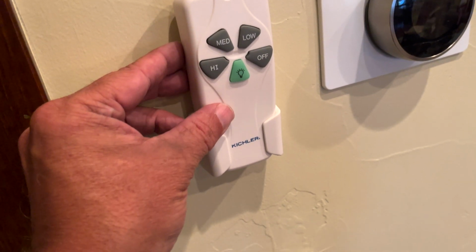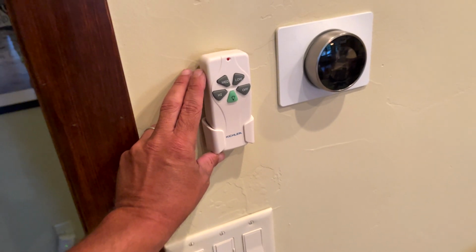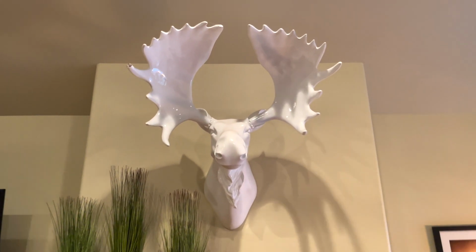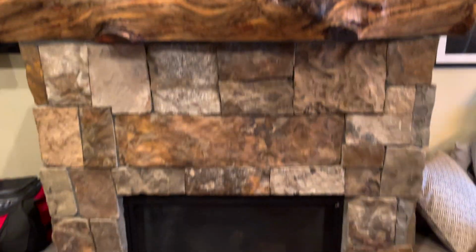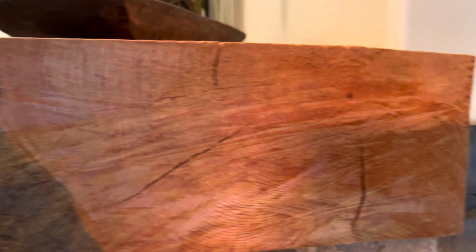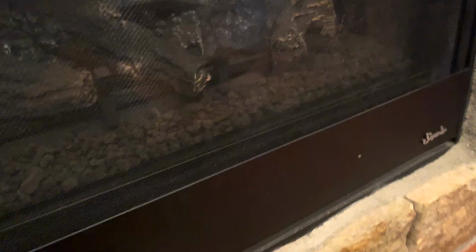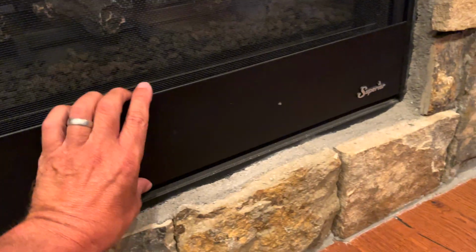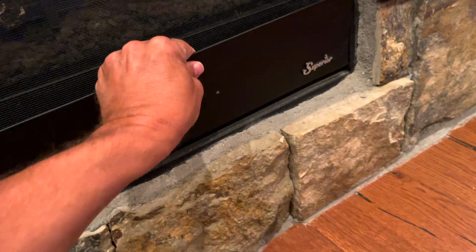And I've got a control for the fan in the cathedral room. So the cathedral ceiling has a fan, and the moose is there to tell us where the fireplace is. There's the fireplace. We saw the exhaust on the outside. That's secured, looks really good. Mantle and the stonework. I can't get the fireplace to turn on. I don't have any controls, no remote was found. I can't open this panel here. I feel that the pilot light is on, but this won't open. So I can't find a switch, can't find anything to turn on.